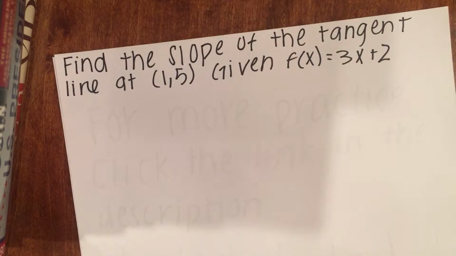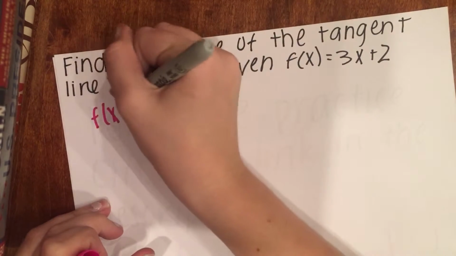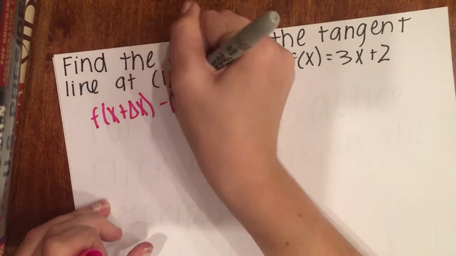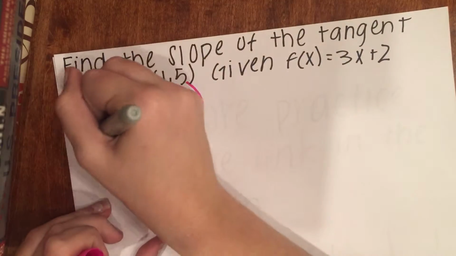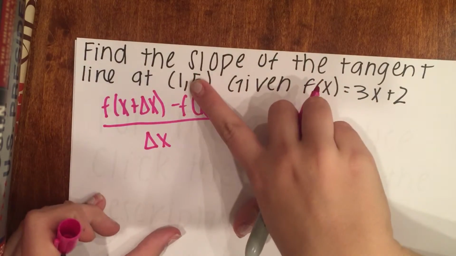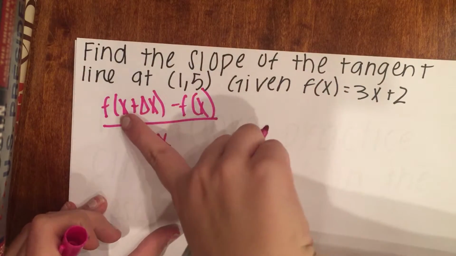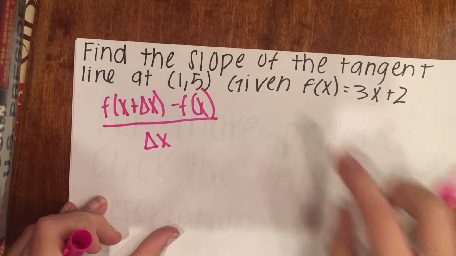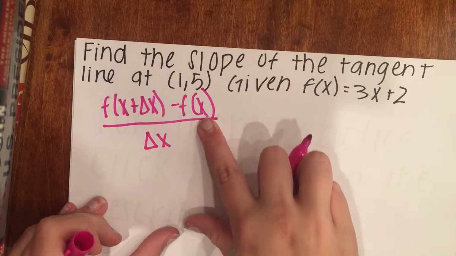Now another way to do this problem is to, so here we have f of x plus delta x minus f of x all over delta x. So here we're going to actually plug in the x value, which is 1, and we're going to plug in the y value, which is 5.